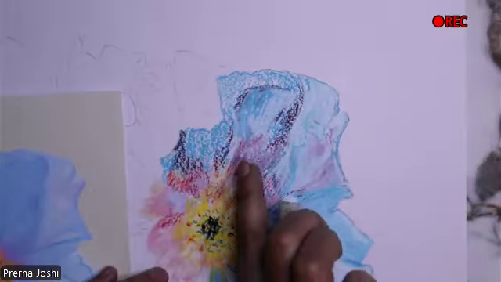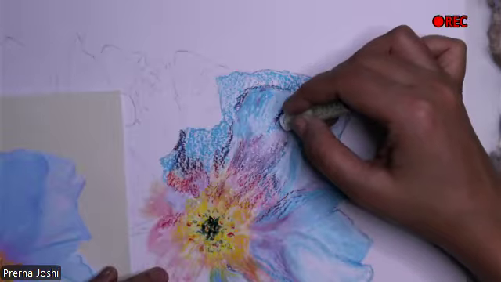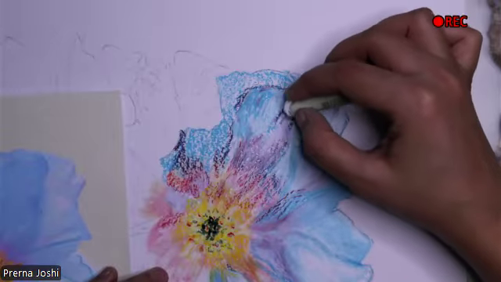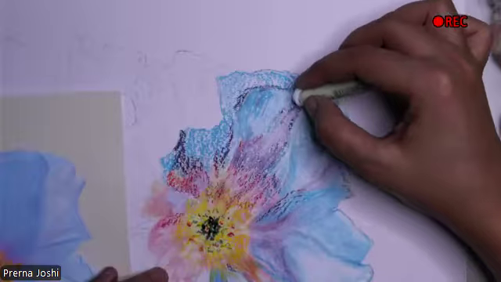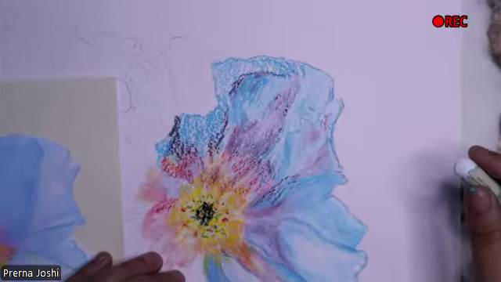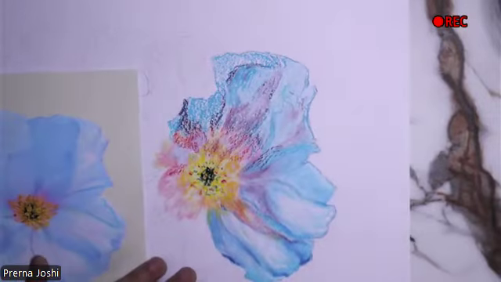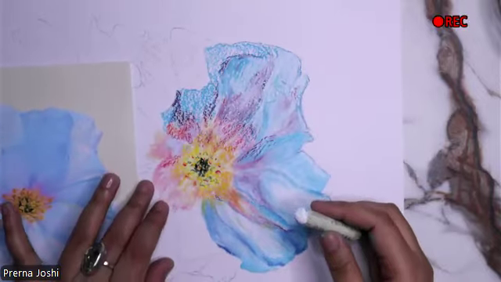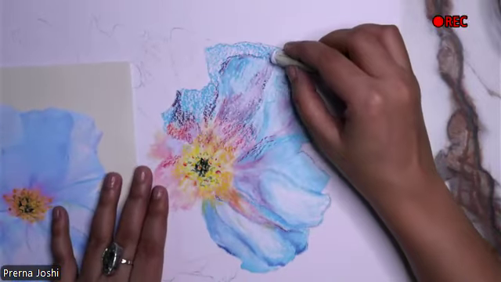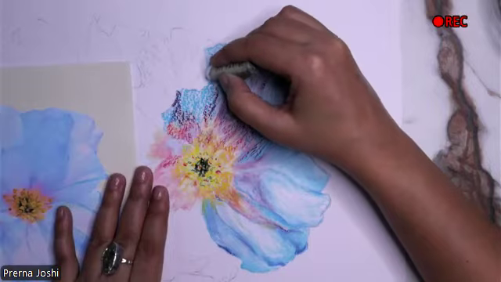If this is upward direction, you go upward direction. Same way I can add here.